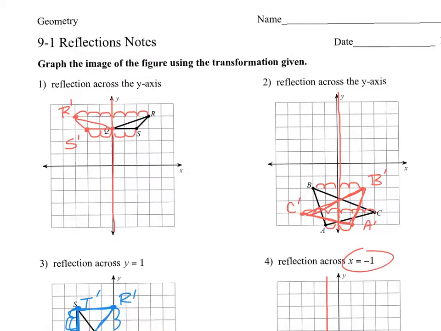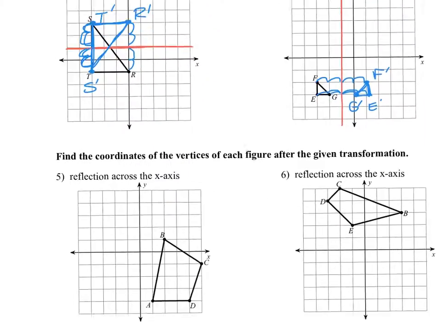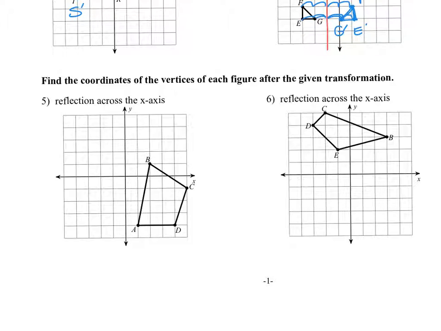That one was graph the image. This one says find the coordinates of the vertices of each figure after the given transformation, okay? Now, what we're going to do here is basically the same thing, but they may want you to actually put what the coordinates are. So, for example, x-axis, where's the x-axis? Right here. So we count again, so that's 1, so we go 1 down, and there would be my B apostrophe.